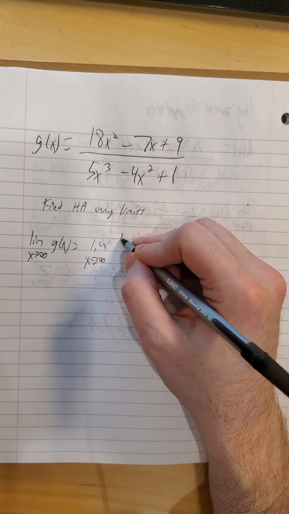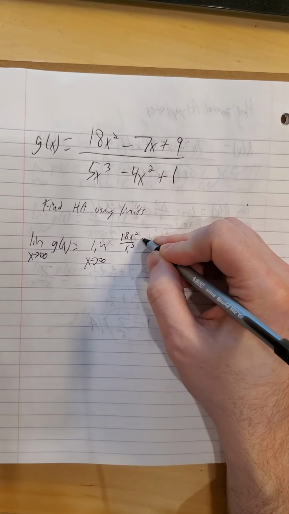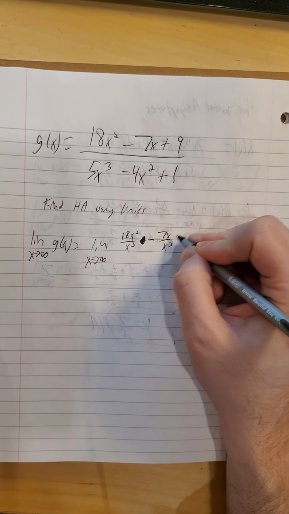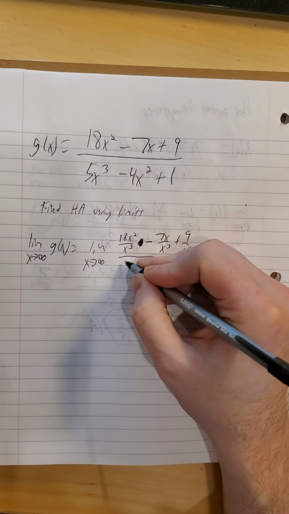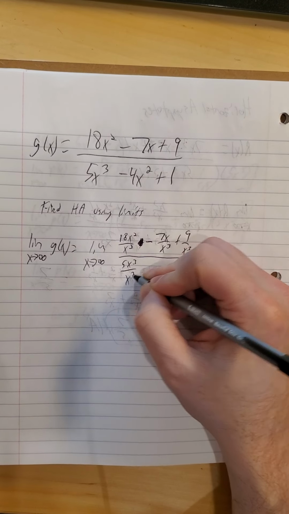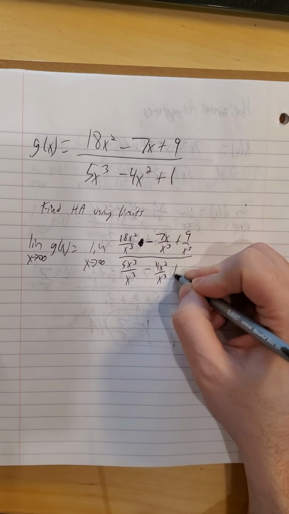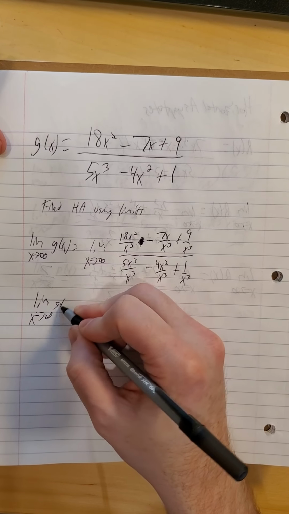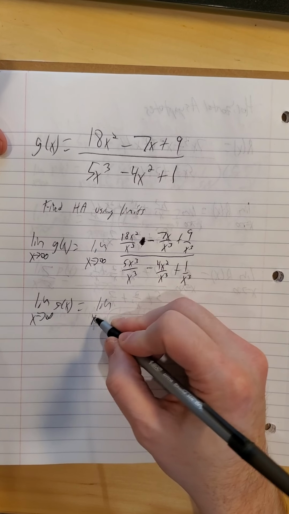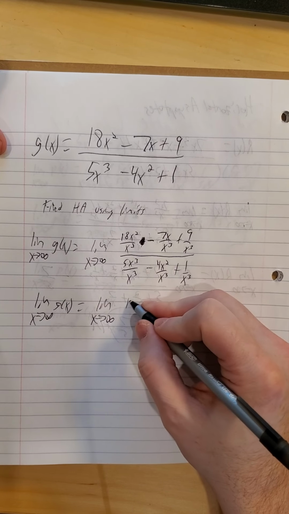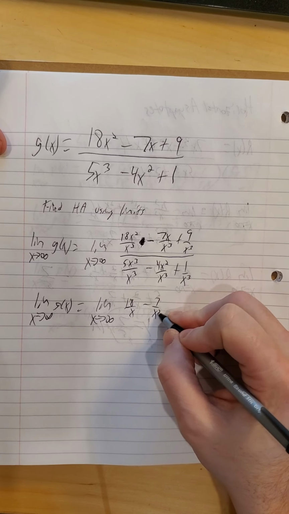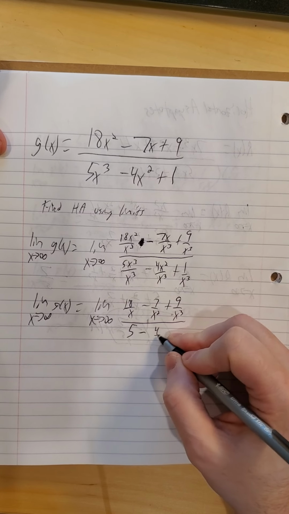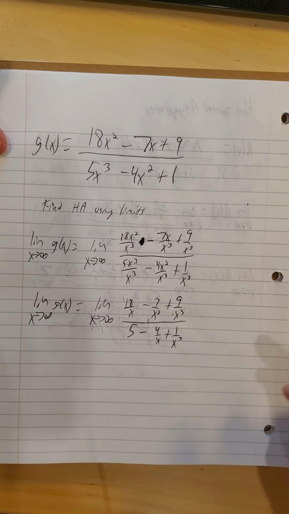We have a third power, so 18x squared over x cubed minus 7x over x cubed plus 9 over x cubed, all over 5x cubed over x cubed minus 4x squared over x cubed, etc. So limit as x goes to infinity of g of x. A little simplifying, we have 18 over x minus 7 over x squared plus 9 over x cubed. And downstairs we have 5 minus 4 over x plus 1 over x cubed.